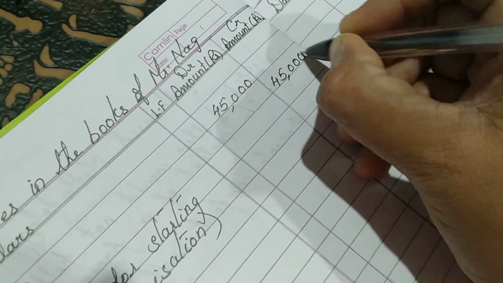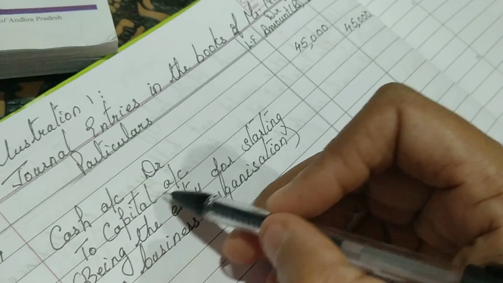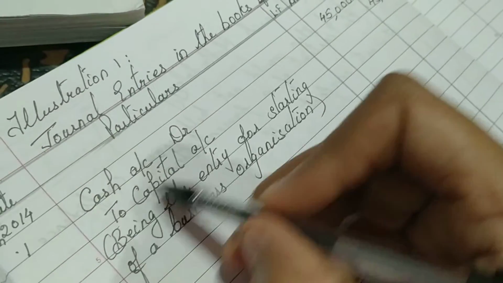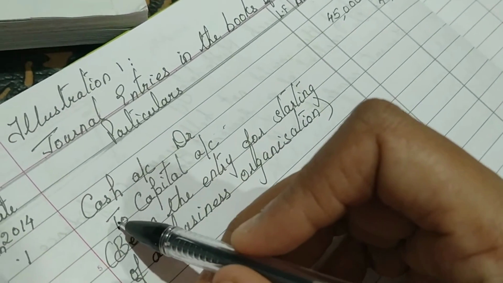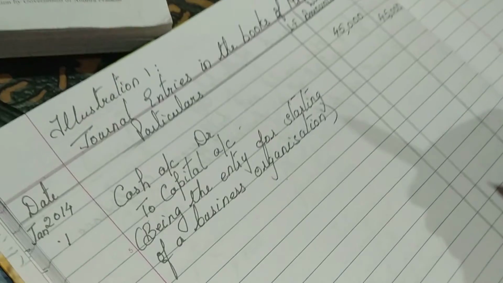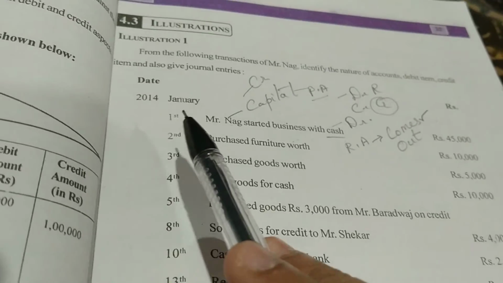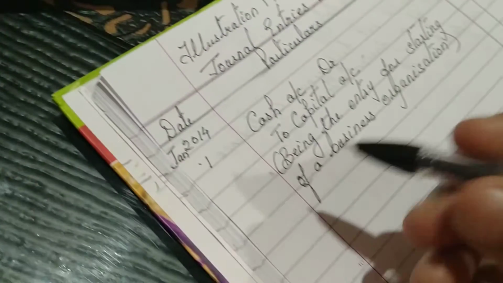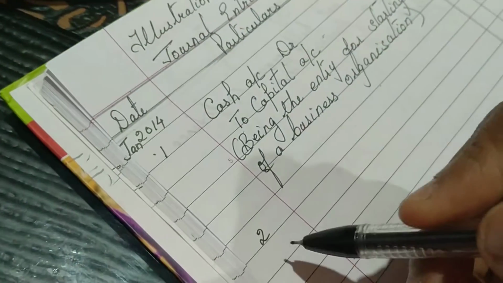Okay. Why have we written up and down? Because the debit entry is on the top and the credit entry is at the bottom. For credit we don't write CR again. This DR means debit. To show credit we write this 'To' over here. Okay, 'To'. Now let us see what is the next date given to us. We have second. Just leave a line and write the second date, that is Jan 2014 second.